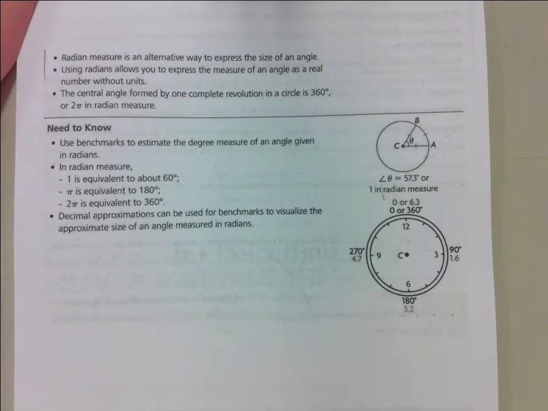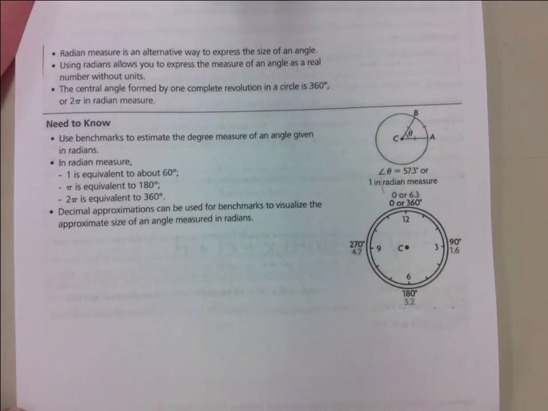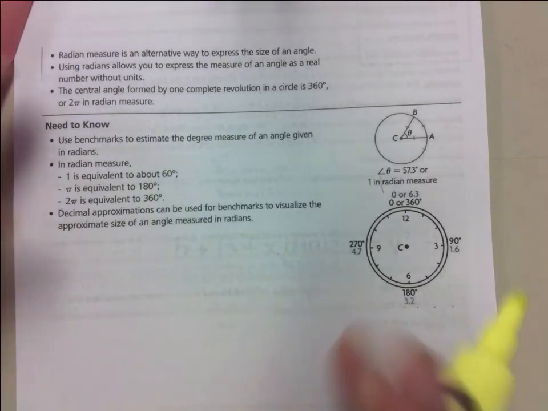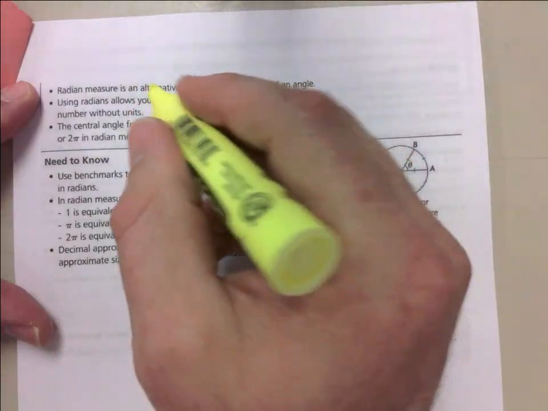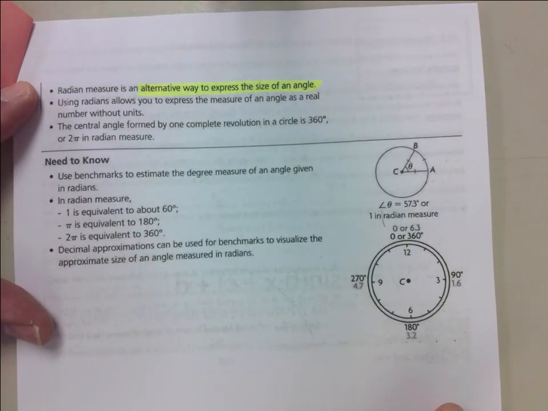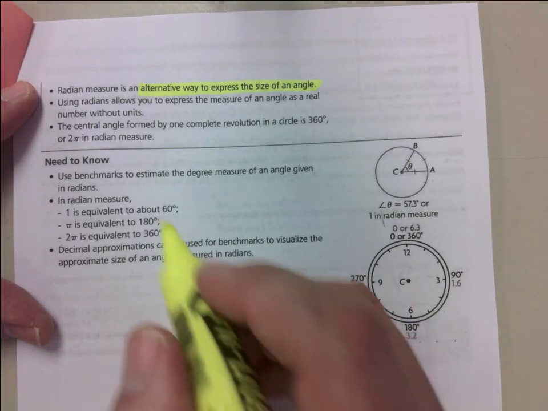And first, I just want to talk about this. You don't really need to understand it a whole lot because we're just going to work with the radians all the time. And radians, this is what radians allows us to do in math, okay? It's an alternative way to express the size of an angle. What do you know angles as? Like you've always studied them in degrees, right? Angles were always degrees, and now we have a different measure, and it's called radians, okay?